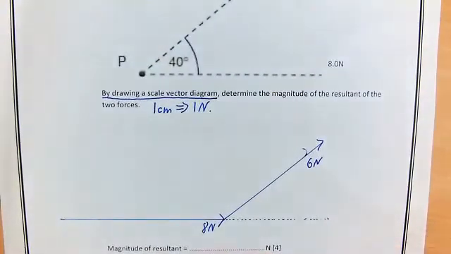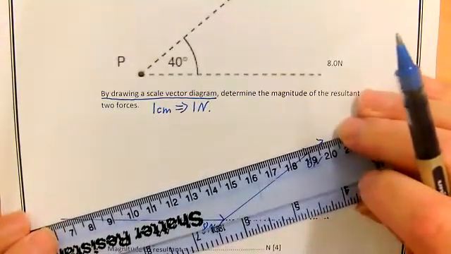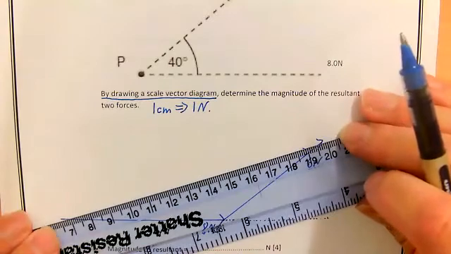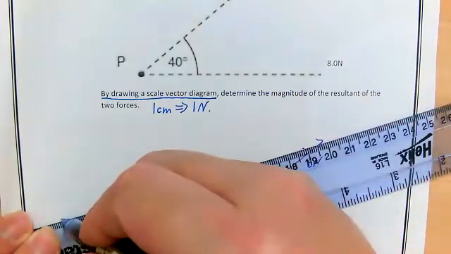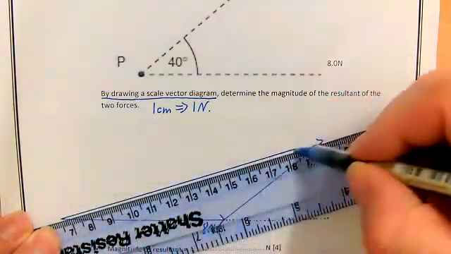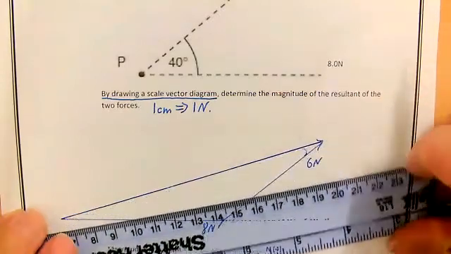So what I want to do to work out the resultant is always from start to finish. So the magnitude of the resultant, I'm not interested in the angle, thank goodness, but it would be trivial to measure it, is the resultant is actually that arrow there.